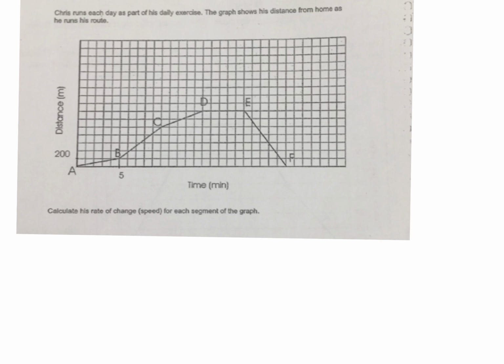Chris runs each day as part of his daily exercise. The graph shows his distance from home as he runs his route. Okay, so we're looking at time, how long it takes him, and his distance from his house. So from A to B, is he leaving home or is he going towards home? He's leaving home. So you're going to describe each section of the graph.